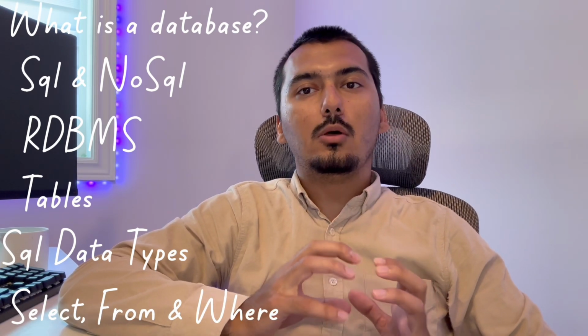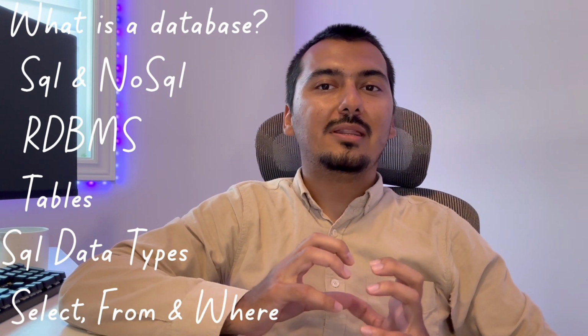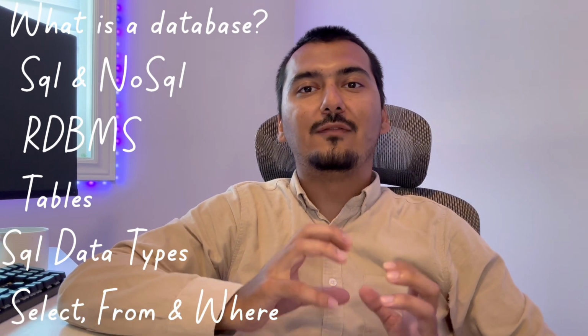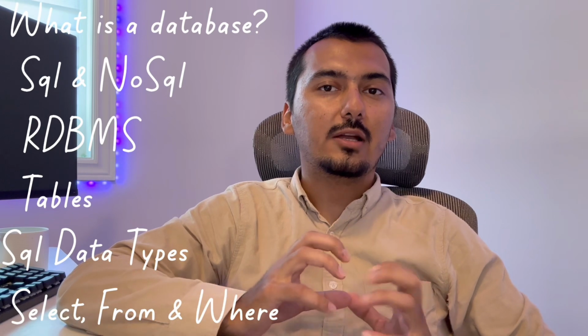Next up, we will learn how to sort and limit data using ORDER BY and LIMIT. We will also use advanced querying features with the WHERE clause.